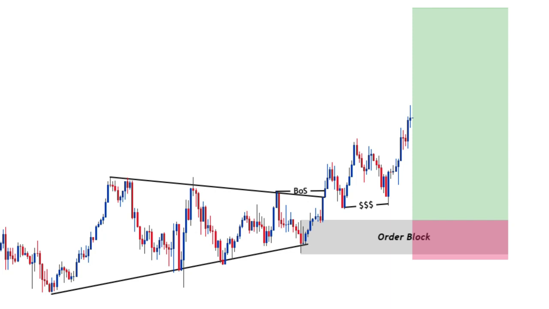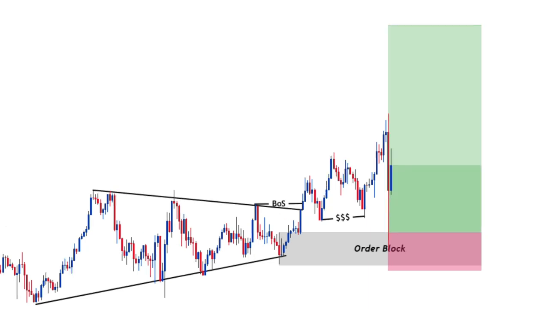But we still don't chase. This is where patience pays. After the BOS, price usually pulls back. Why? Because institutions need liquidity to load more buy positions, and that pullback often returns to the base of the impulse. That base is your order block. That's your point of interest.